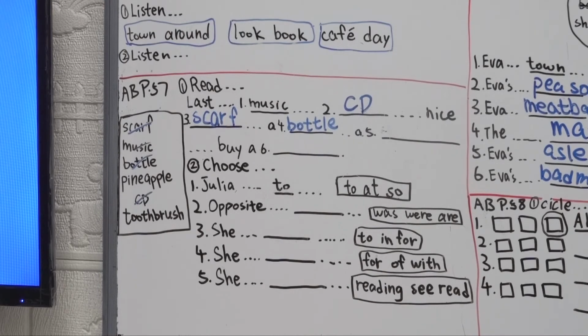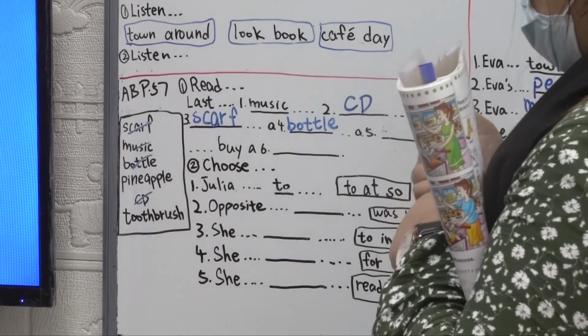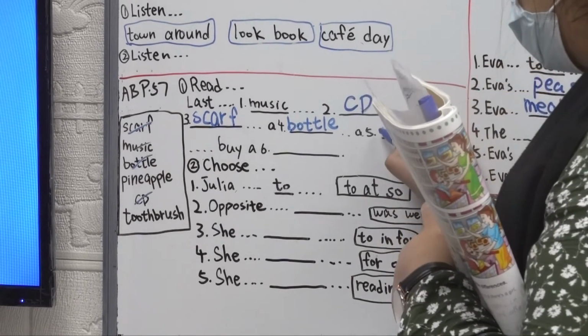Next to the juice, there was lots of fruit. She loves fruit, so she bought some apples, some pears, and pineapple. Yes, pineapple.